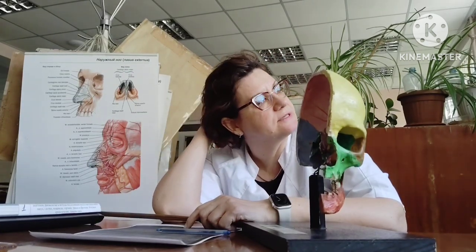Who may explain why vasculitis affects the cartilaginous part of the nose, or the ears? What is the specificity of the cartilage? More prominent blood supply there?